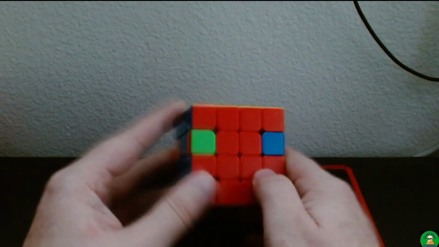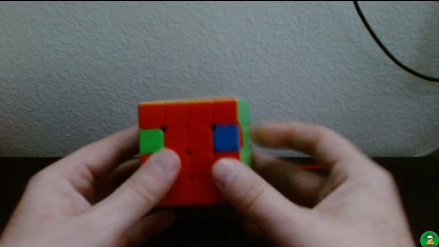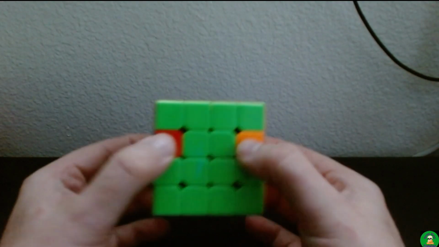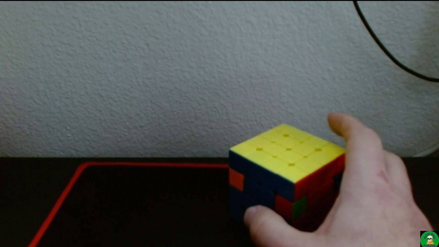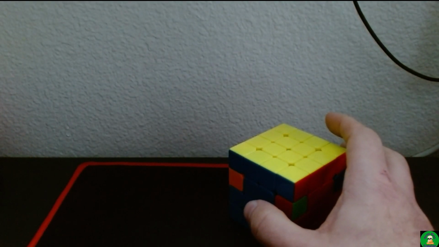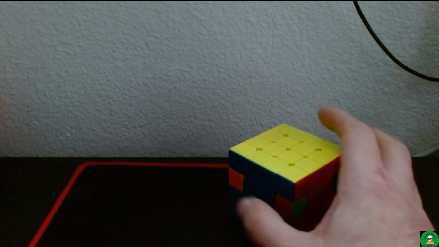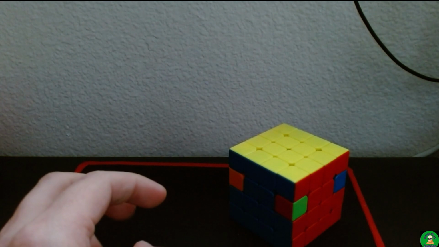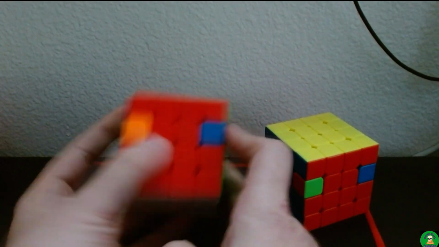So there are certain layouts that you can get with this method. You can have all four of the edges in this layer wrong, like this. Or you can get where you have three out of place.